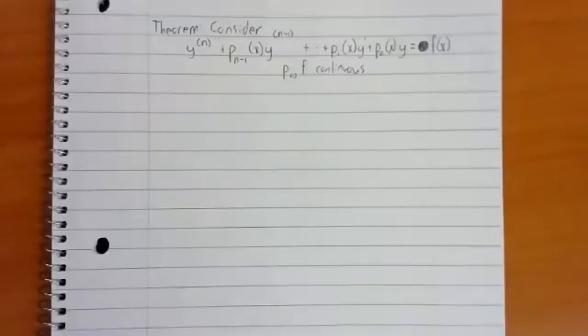The existence and uniqueness theorem generalizes, although we need more initial conditions. Theorem.